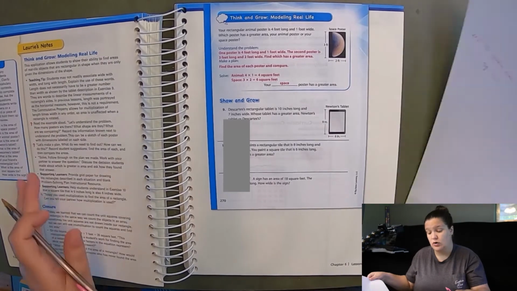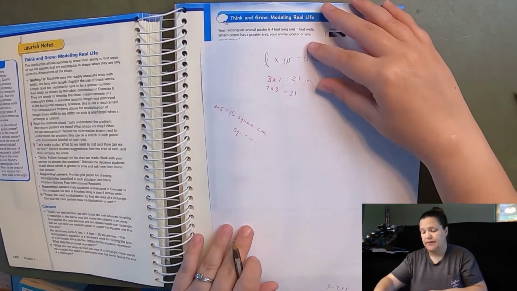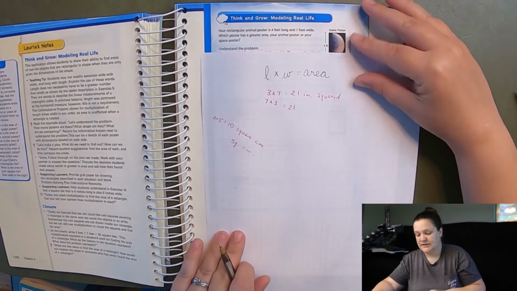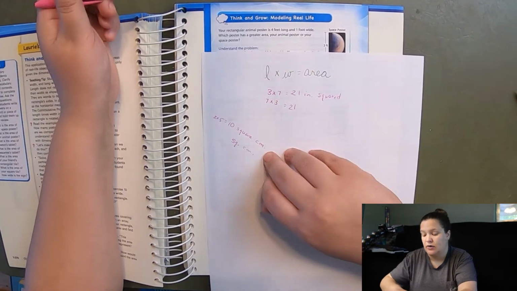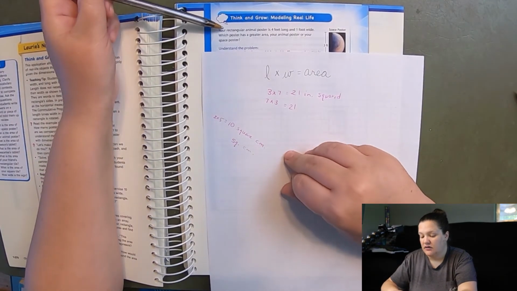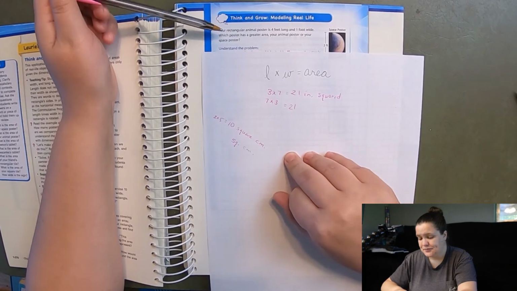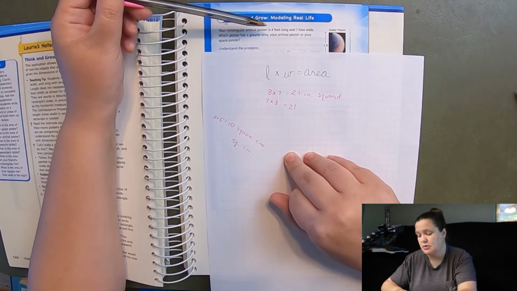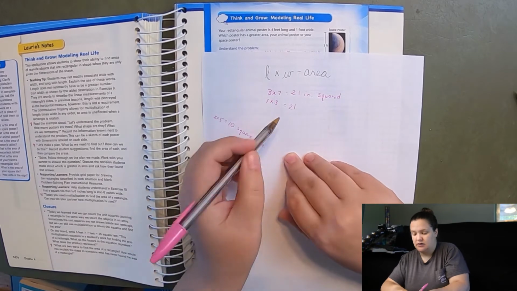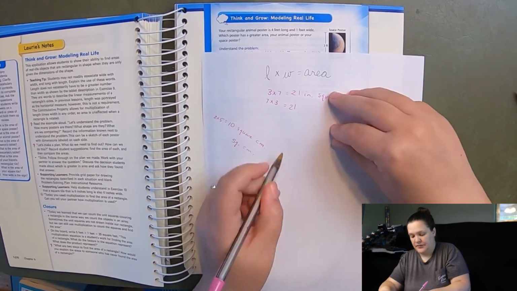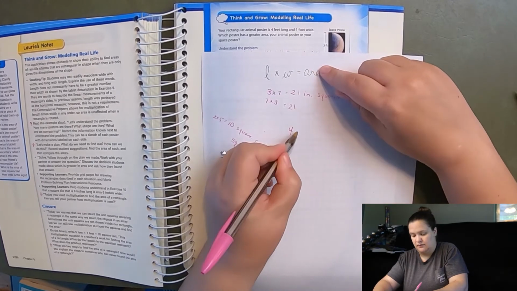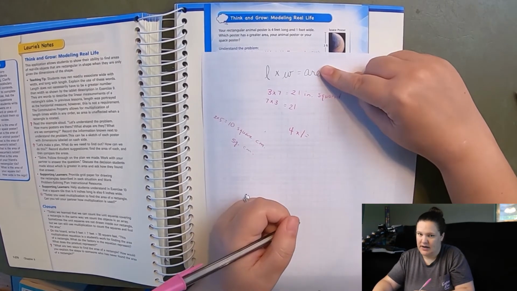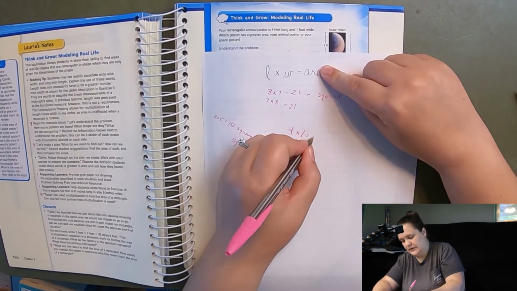They may give you some word problems, okay? If you get word problems, make sure you pay attention and try to find out what information it's asking. So let's do this one together. Your rectangular animal poster is 4 feet long, length, and 1 foot wide, width, 4 times 1. 4 times 1 is 4.